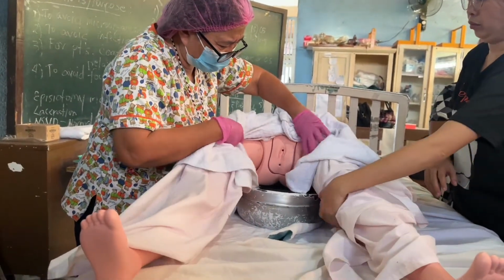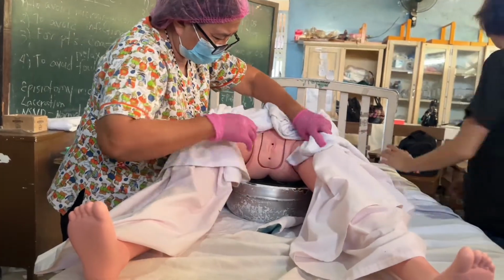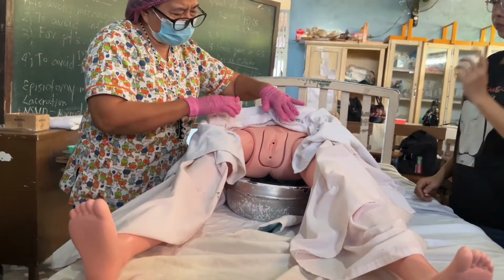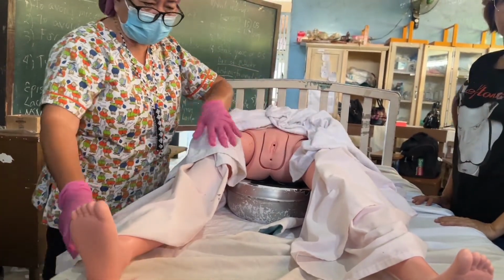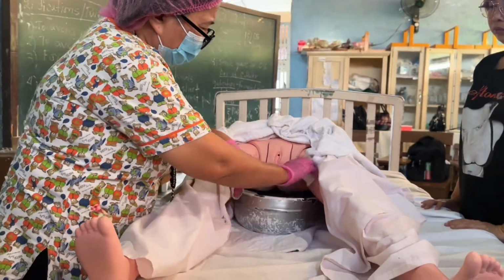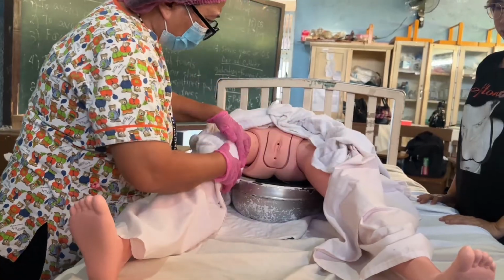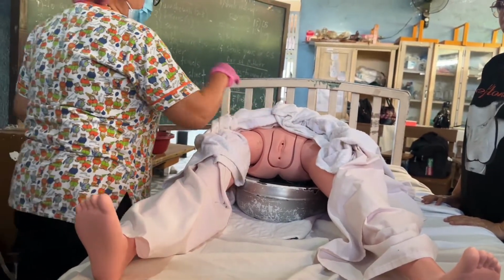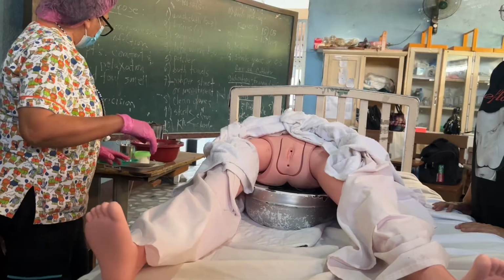Practice na lang, dito. Pwede naman. Yan. So, expose ninyo ang area to be cleaned. Dapat expose. Tapos na siya ay incontinent pad. Present incontinent pad.